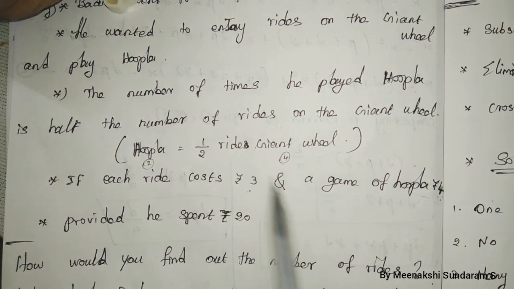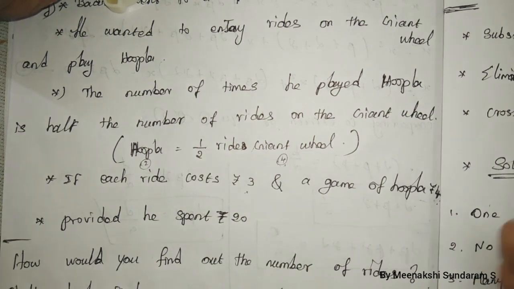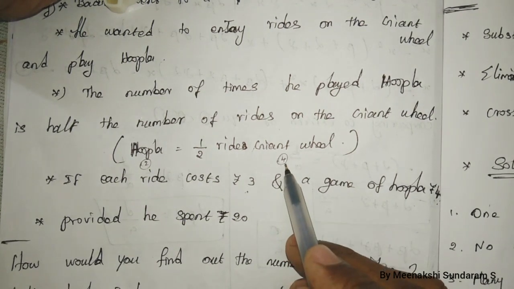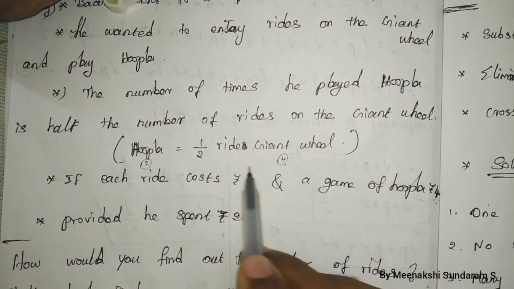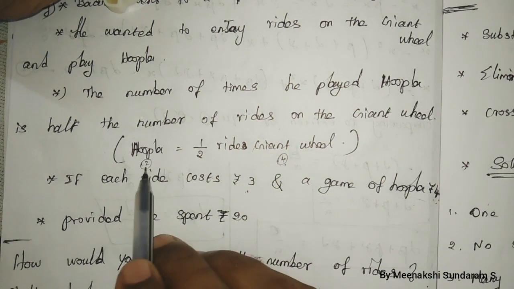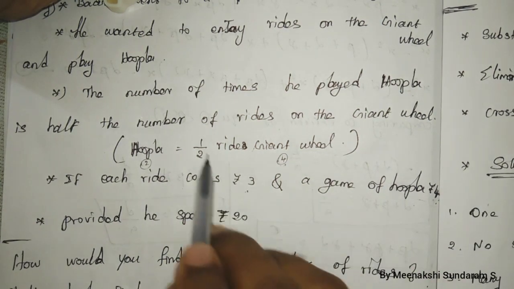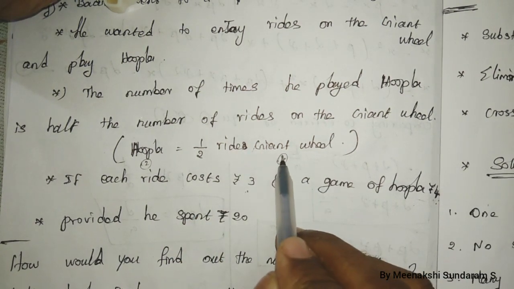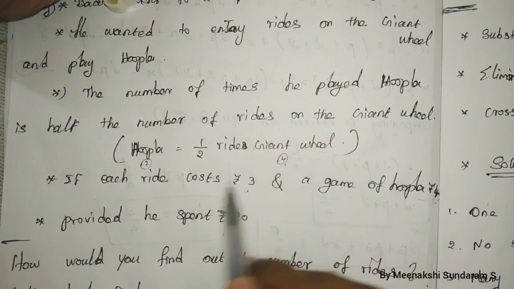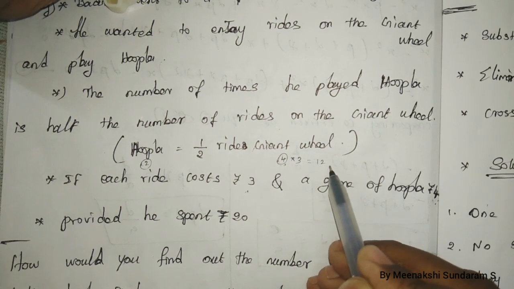The number of times he rides the giant wheel, we consider 4. We can use the trial and error method. So he rides the giant wheel 4 times. Then hopla is 2 times, that is half of it. Now how much total cost did he spend for the giant wheel? 4 times, each ride costs 3. So 4 into 3, that is 12 rupees.